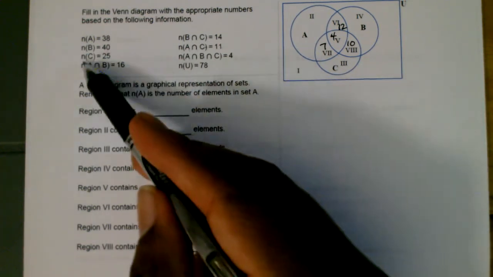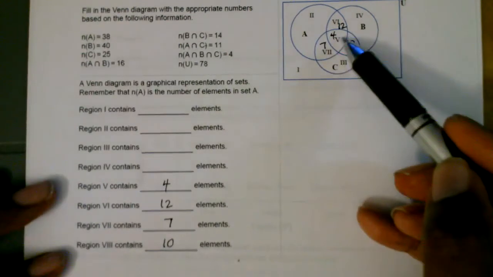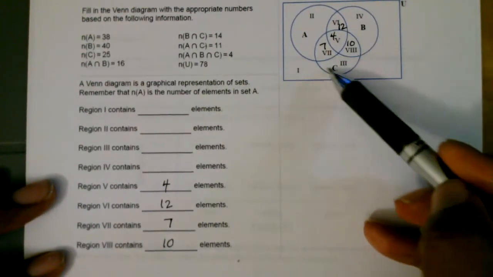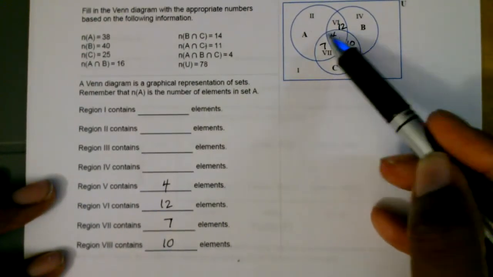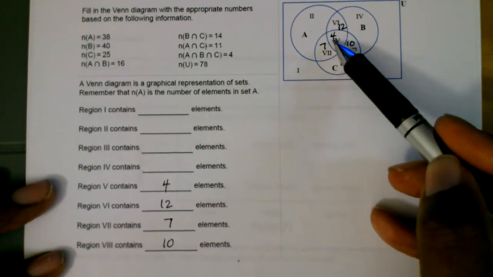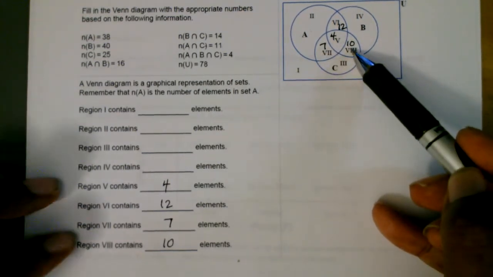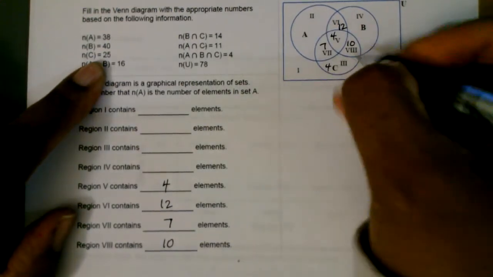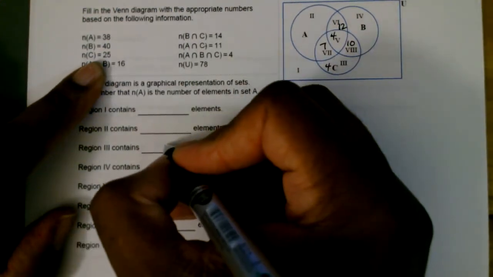And now for the number of elements in C, all of this represents C. That totals 25. We got 7 and 4, that's 11, plus 10 is 21. 21 from 25 would be 4. So this represents region 3.